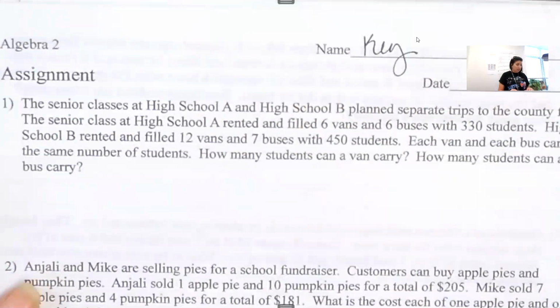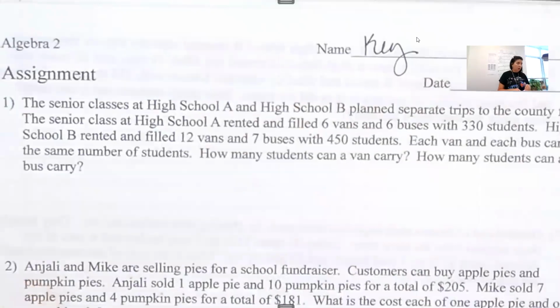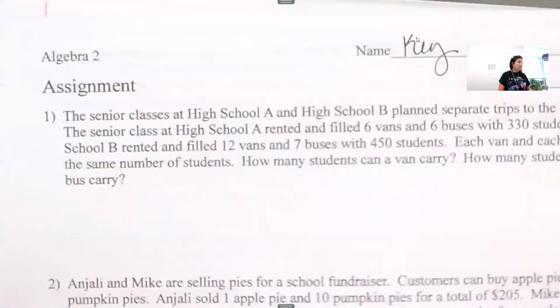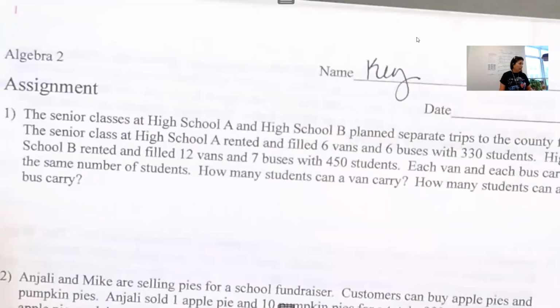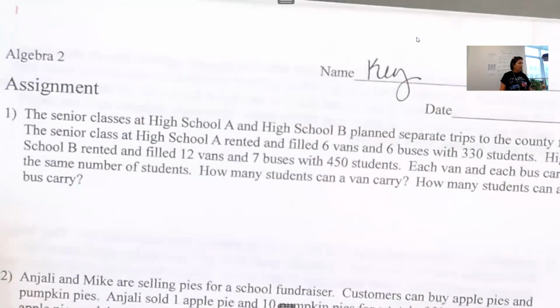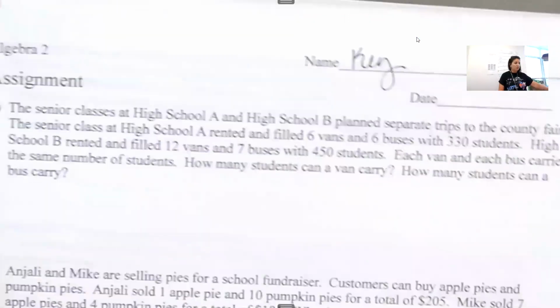So this page has 10 problems on it. We're going to probably do 5 of the problems together, and then the rest will be your assignment. Okay, so this is notes and your assignment all in one. Do you have any questions so far?